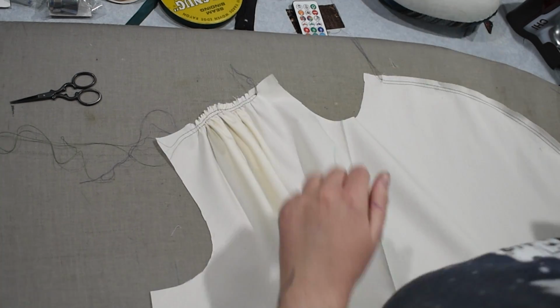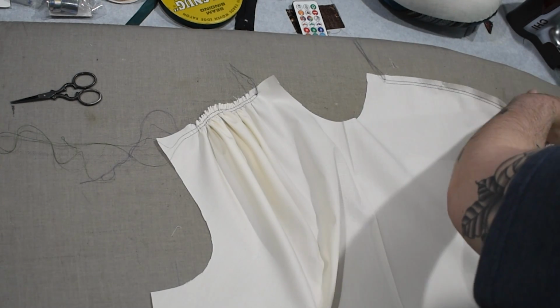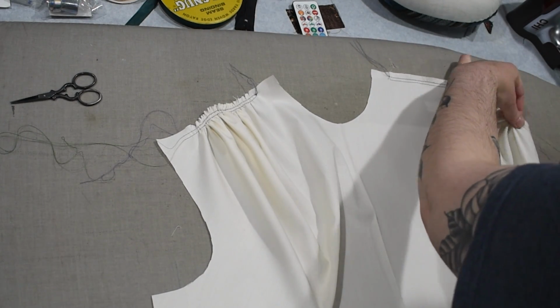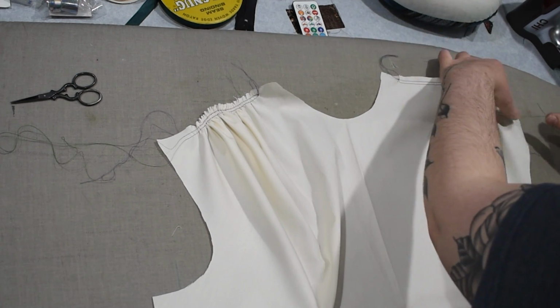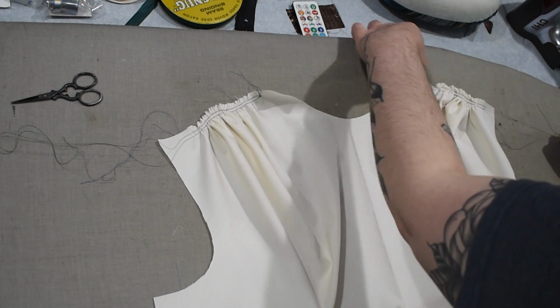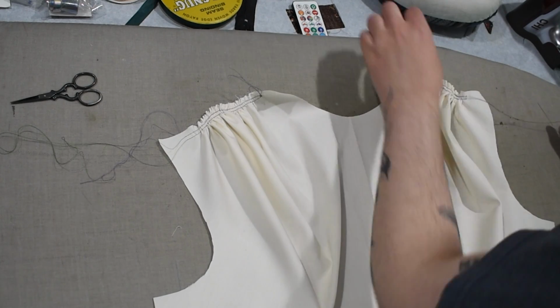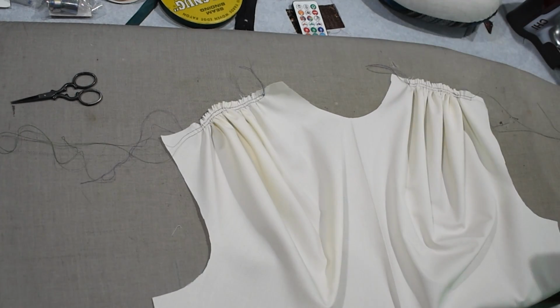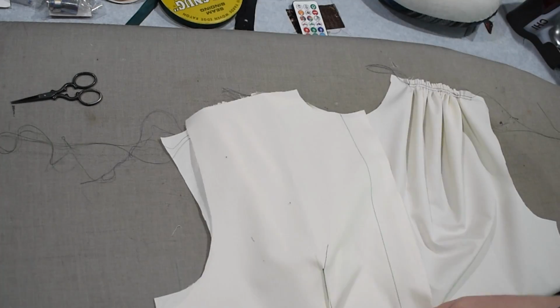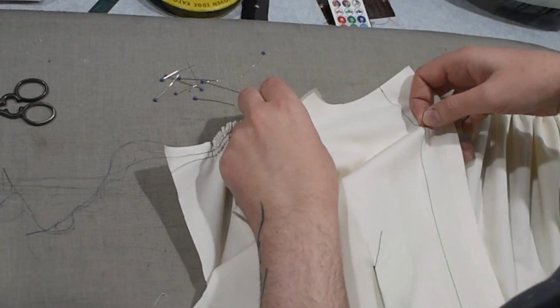So this is just dart fullness on this one. Again, you can add additional fullness, but because I usually have enough with my dart fullness when I'm doing a style like this, I usually just keep it to fit fullness as opposed to style fullness. And now that I have that gathered down, I can match it up with the length of my regular shoulder here on my back pattern piece.